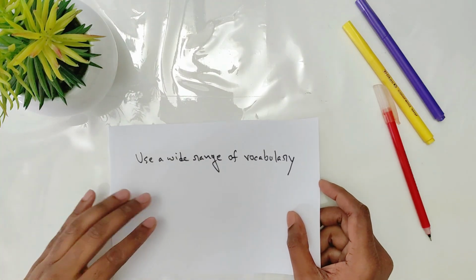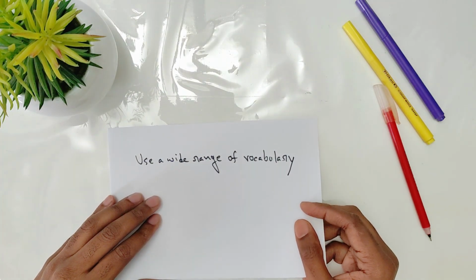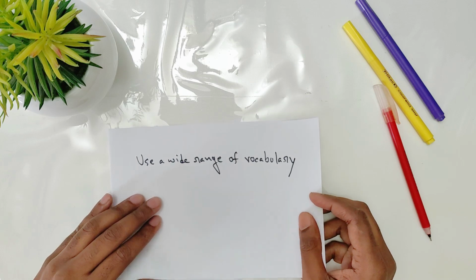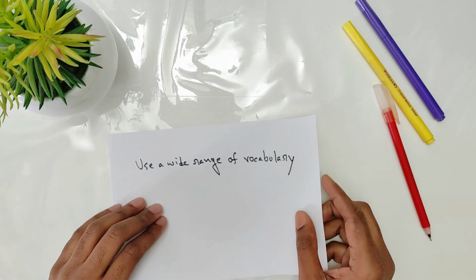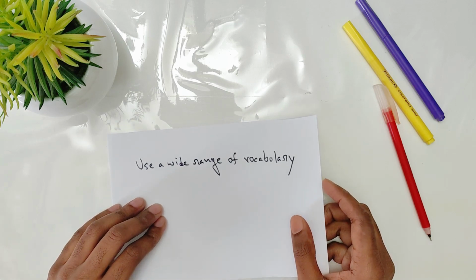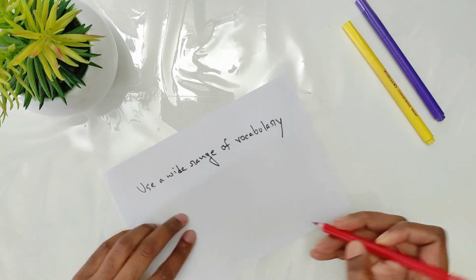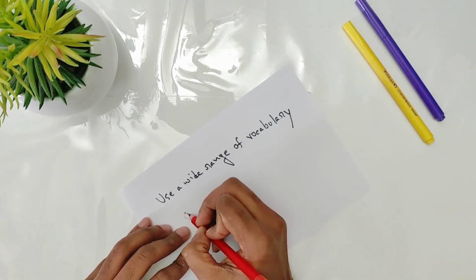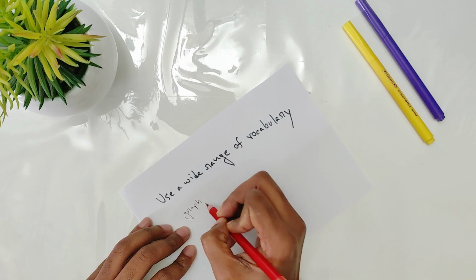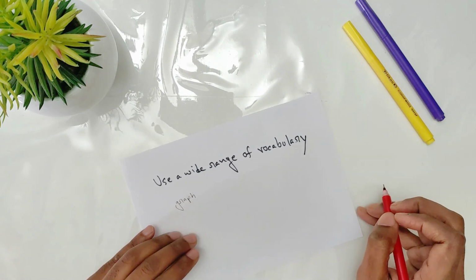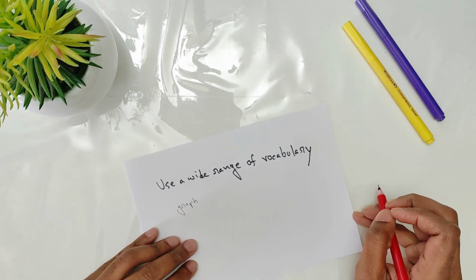Next up, use a wide range of vocabulary. It's a good idea not to repeat a single word too many times. For example, if you are writing the word graph too many times, it might make your writing boring.